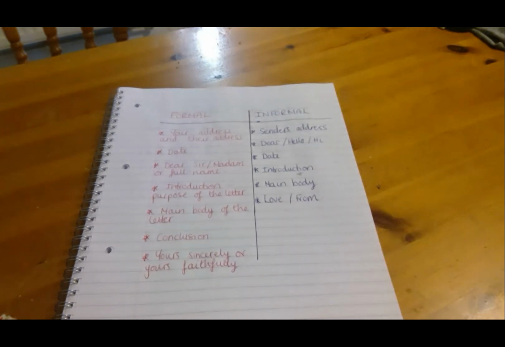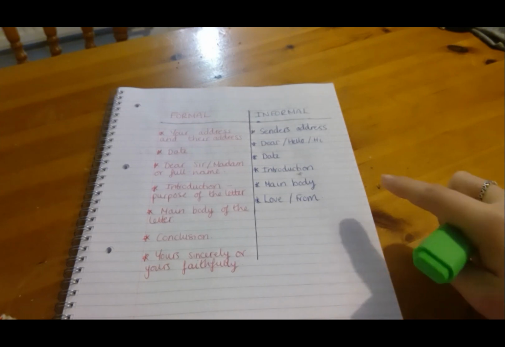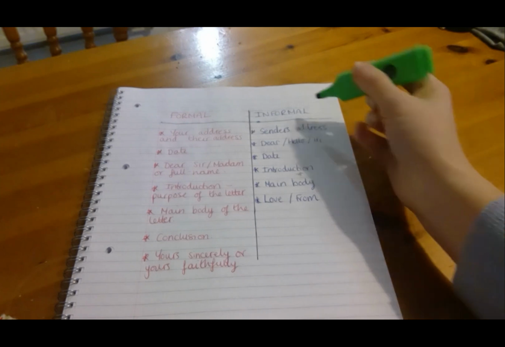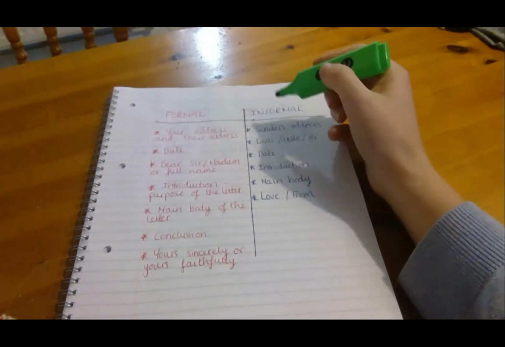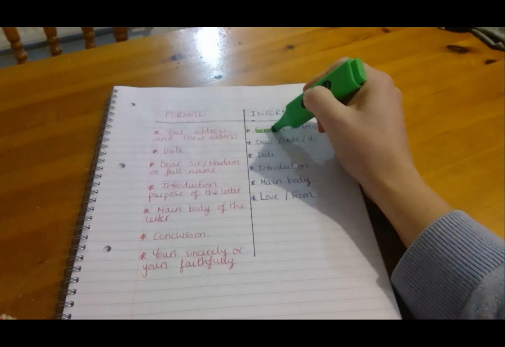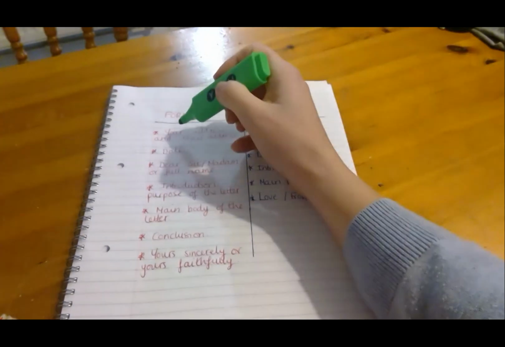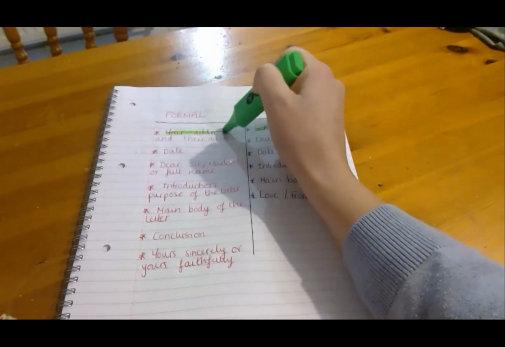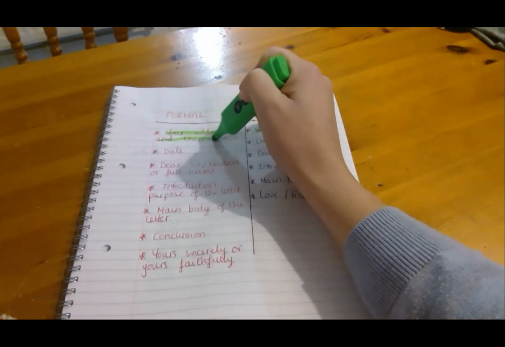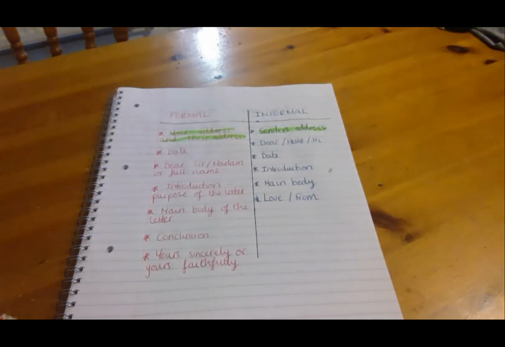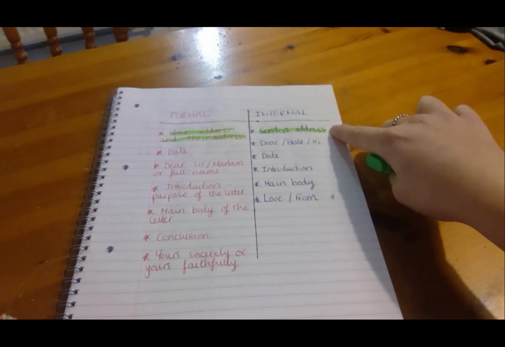So I'm going to use my highlighters that I've got here, and I'm going to highlight the things that are different between the formal and the informal letter. So the first thing I'm going to highlight are the different types of address, because an informal letter only has the sender's address, whereas the formal letter has your address and their address. So when I'm identifying my letters, that's going to be a key thing that I can look out for.